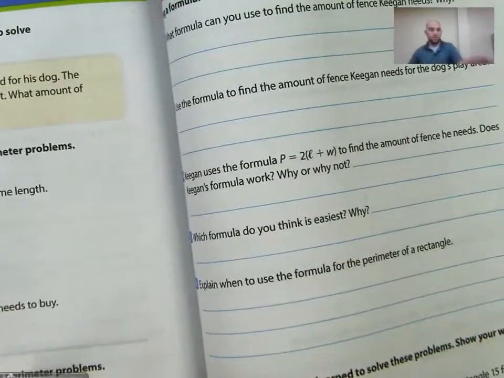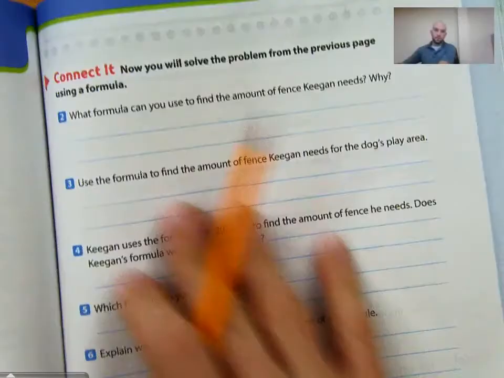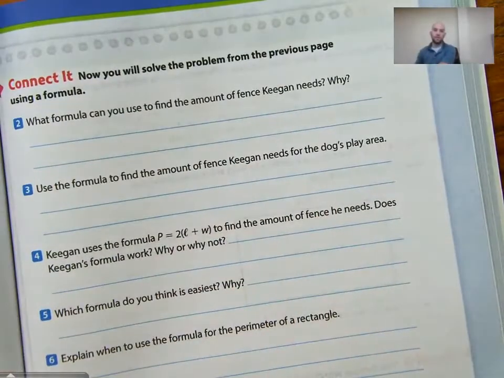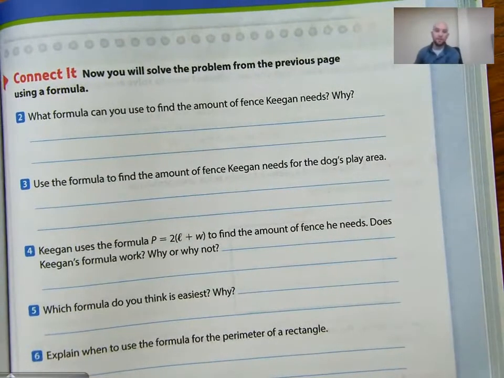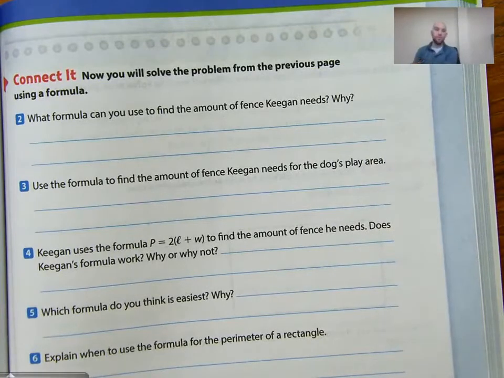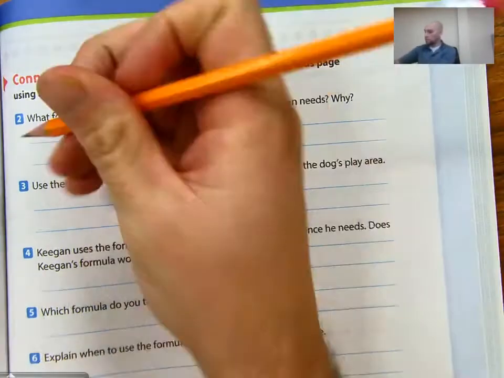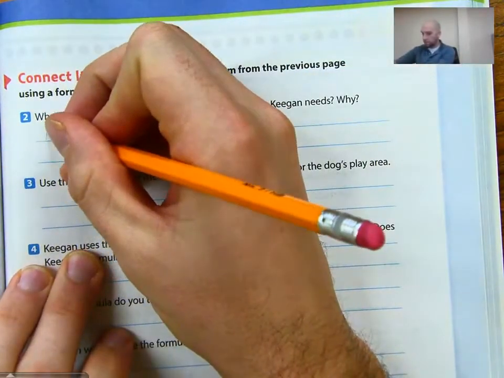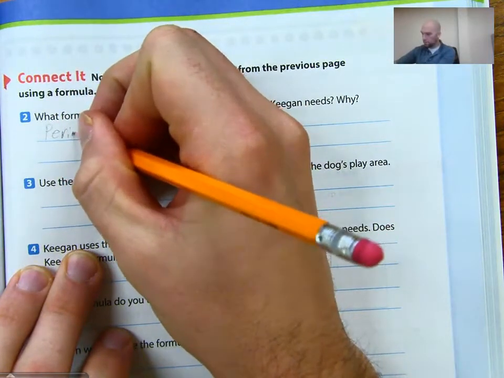Now moving over to the next page here. It says, what formula can you use to find the amount of fence Keegan needs and why? So we can use our perimeter formula that we discussed in the first part of lesson 26.